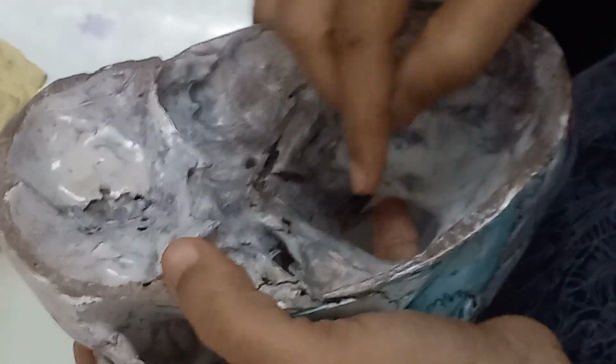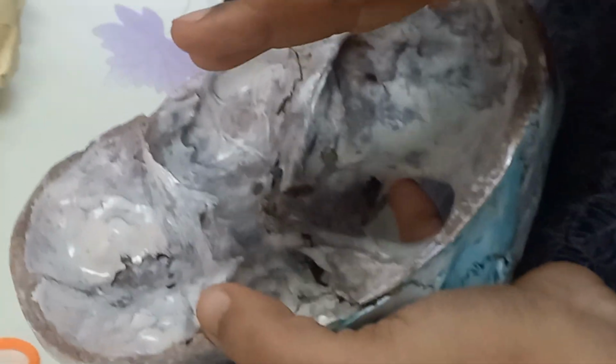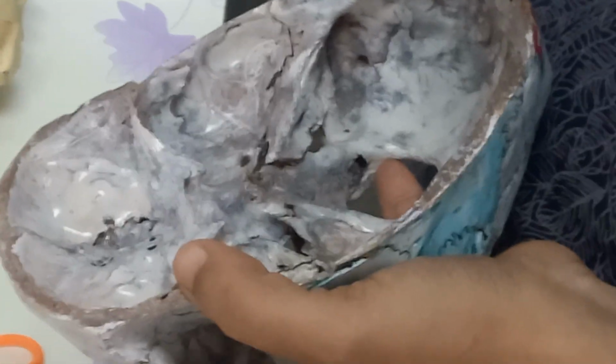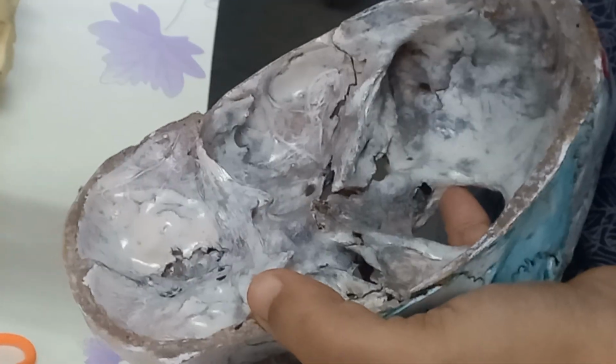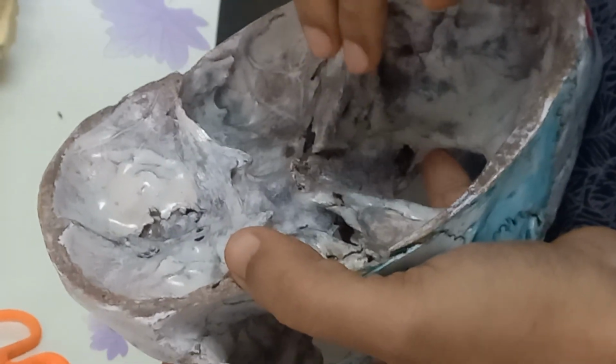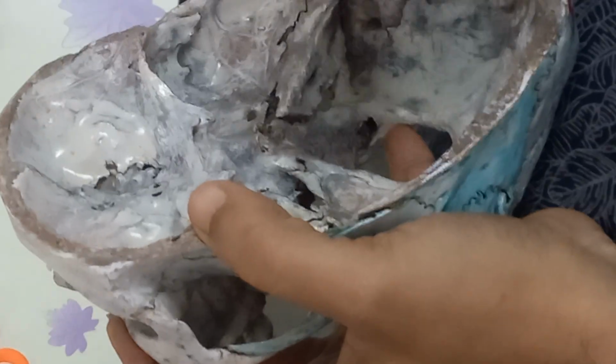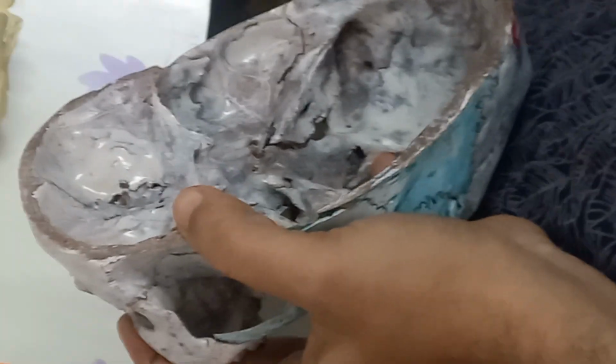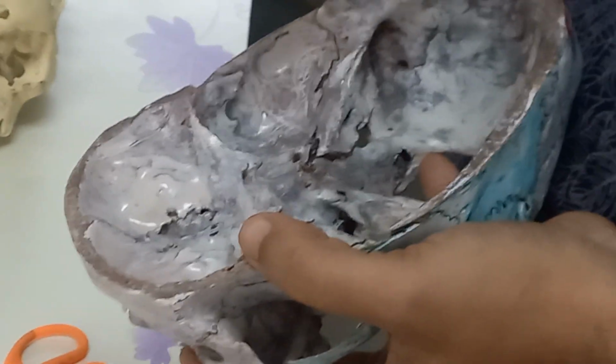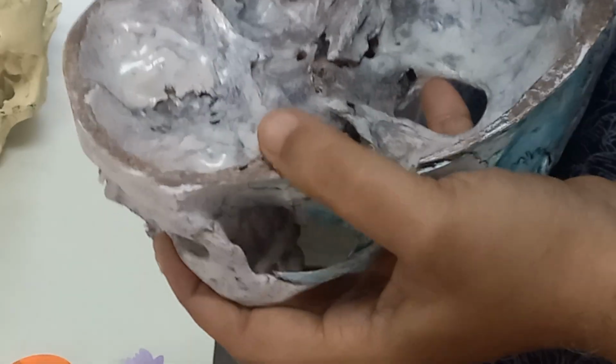So if you cut this, inside you will get 3 pairs of bones, 3 on the right side and 3 on the left side: malleus, incus, stapes, bone within bone. Within the petrosal part of temporal bone, you get malleus, incus, stapes on either side.